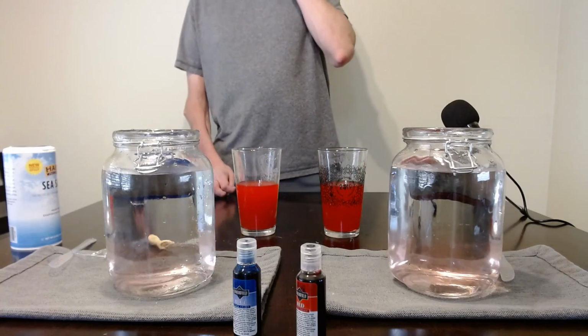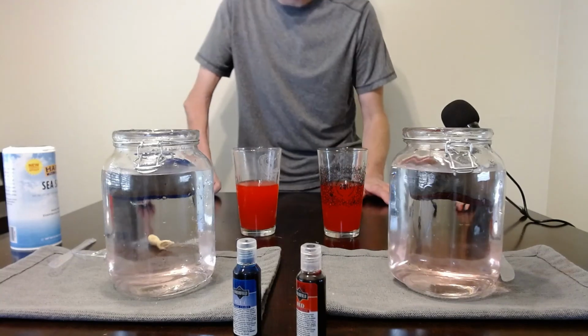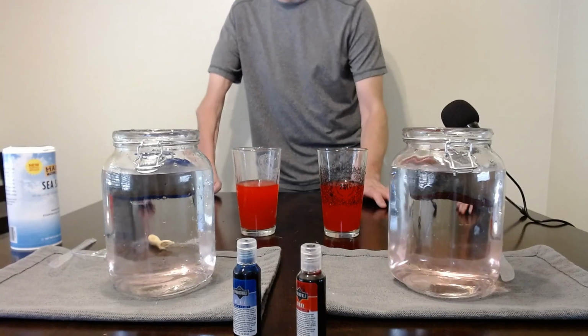All right, so I hope you get a little better understanding. Maybe you can do a setup a little better. This is just a rough little kitchen scientific setup.